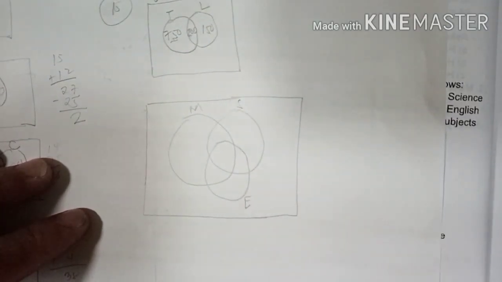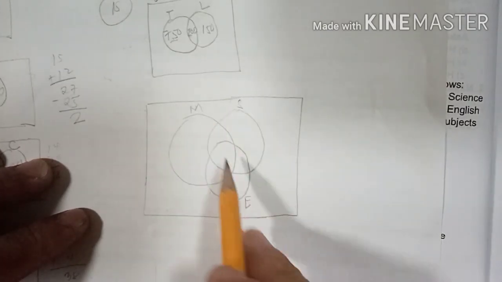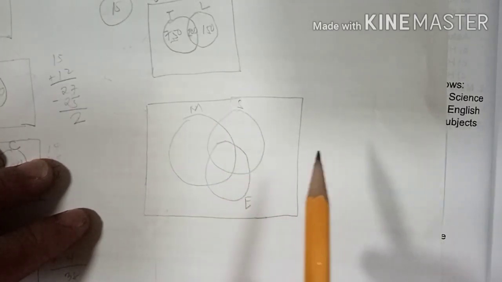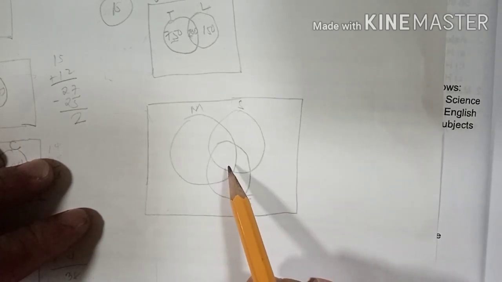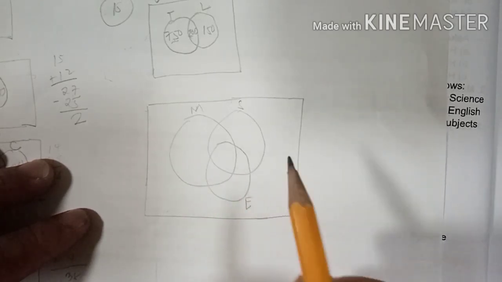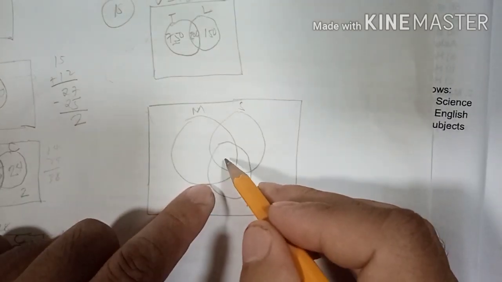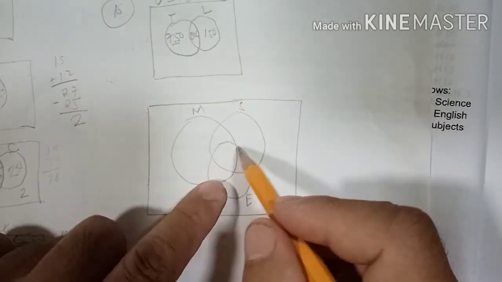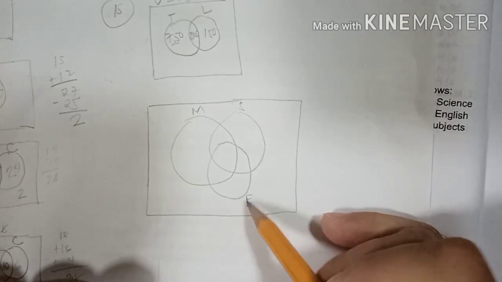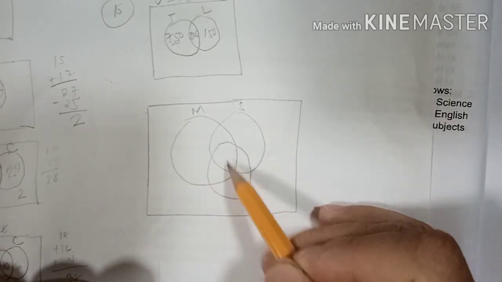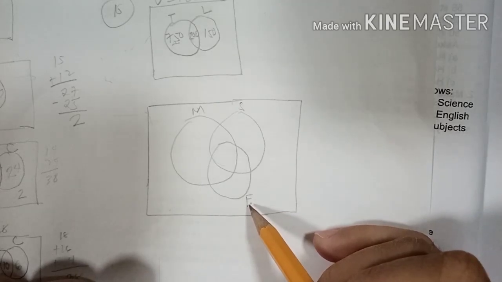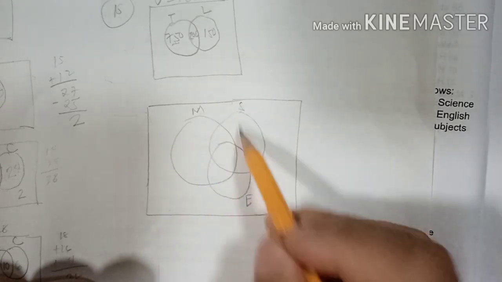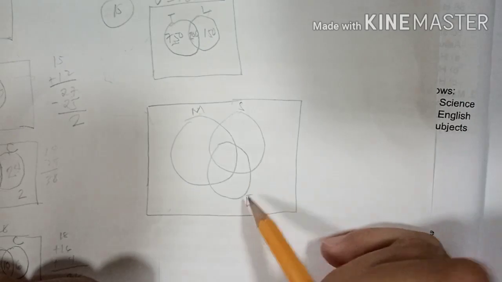Now, to fill in the Venn diagram, you start at the information which fills in the intersection of math, science, and English. This portion here is the intersection of math, science, and English, or students who like all 3 subjects.